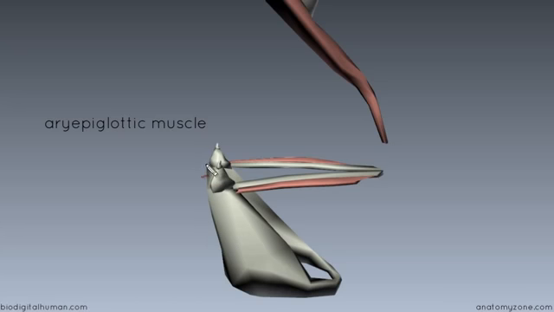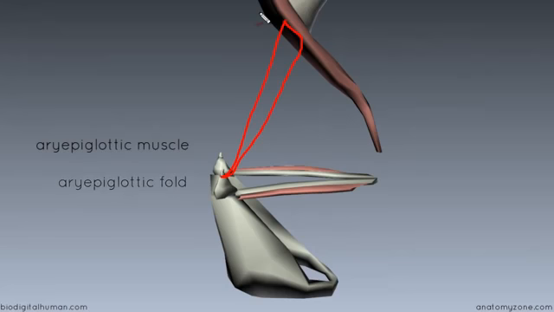So if you imagine this oblique arytenoid muscle attaching from the muscular process to the apex of the arytenoid cartilage opposite, and then you've got this aryepiglottic muscle which might be a continuation of this muscle, but it attaches from the arytenoid cartilage and it runs up in the aryepiglottic fold to attach to the epiglottis. So you've got this aryepiglottic muscle. So you can see if this aryepiglottic muscle were to contract, it would close the laryngeal inlet. So it'd bring the epiglottis down and close the laryngeal inlet.